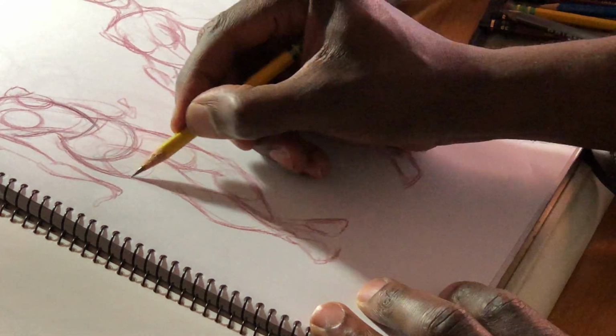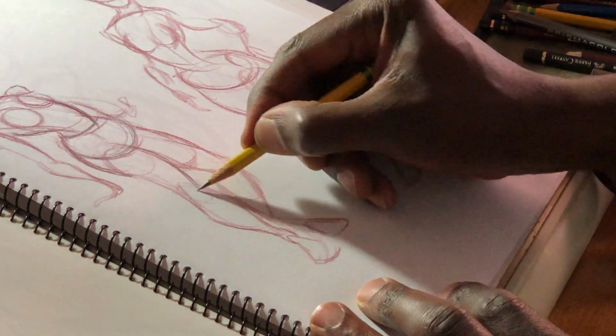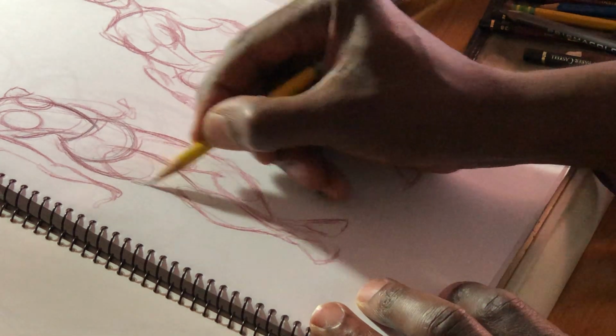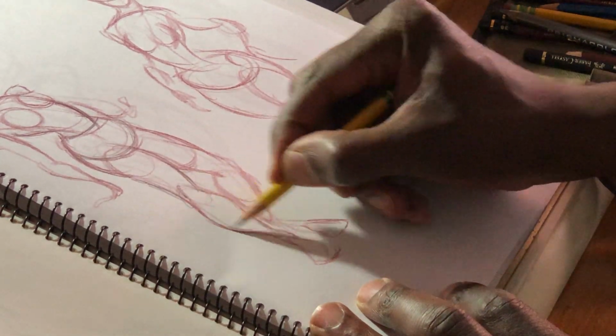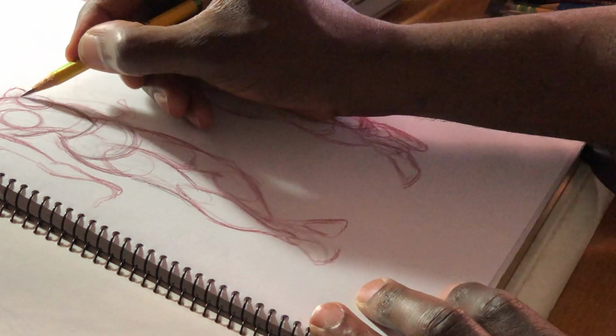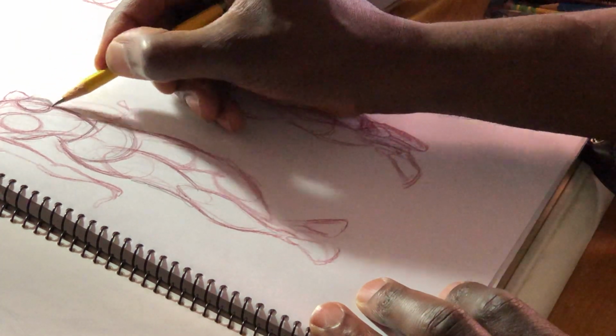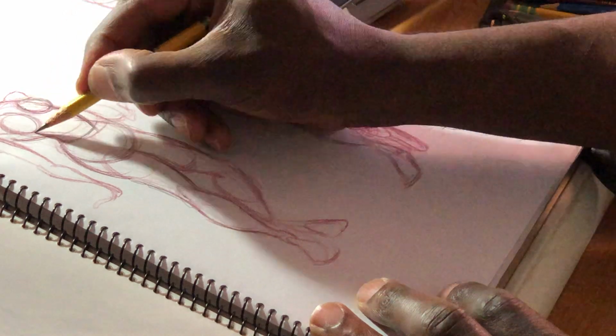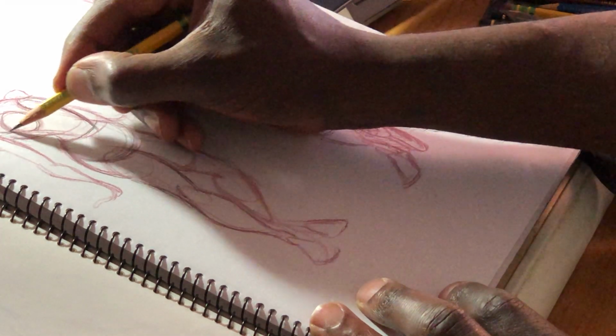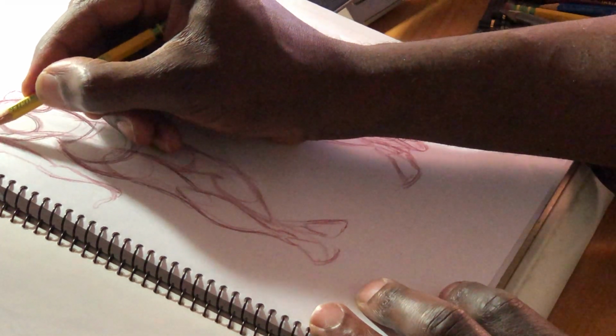Okay, and then from there, I can pull out the other forms. Okay, the breasts, of course, and these are stylized breasts. These are a little bit idyllic.